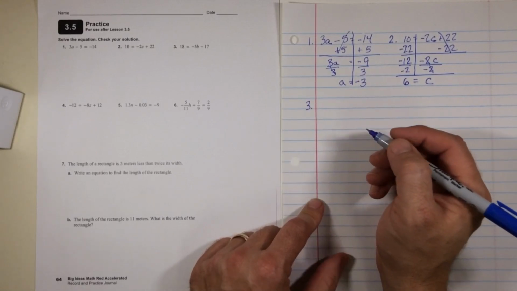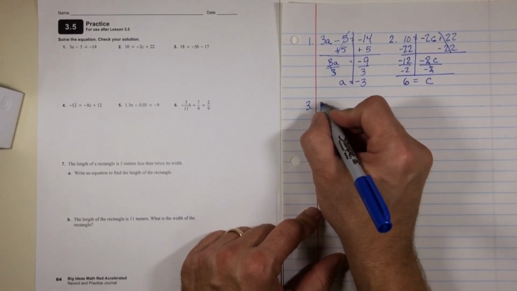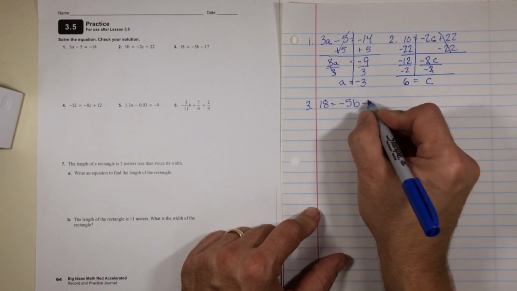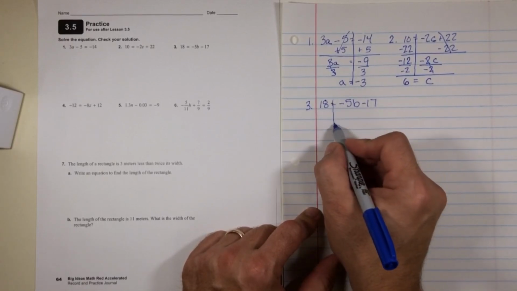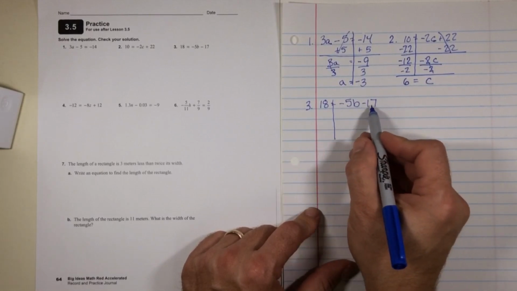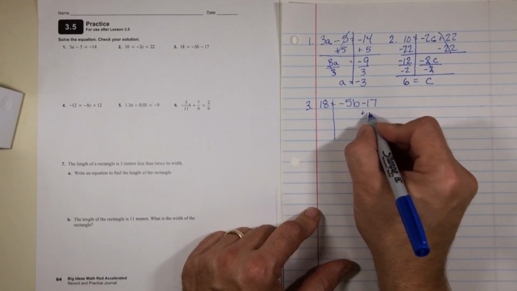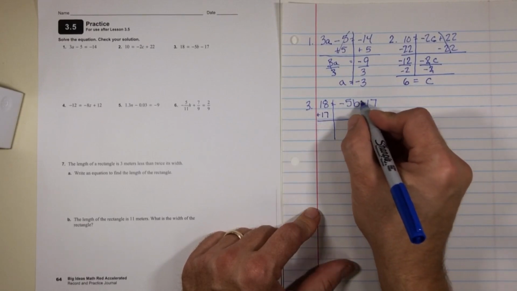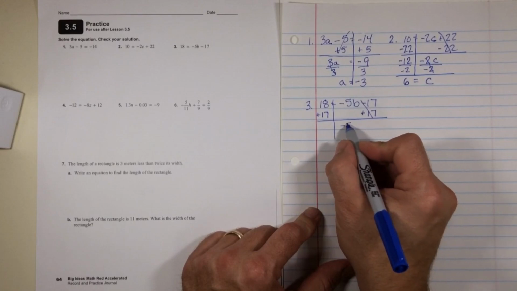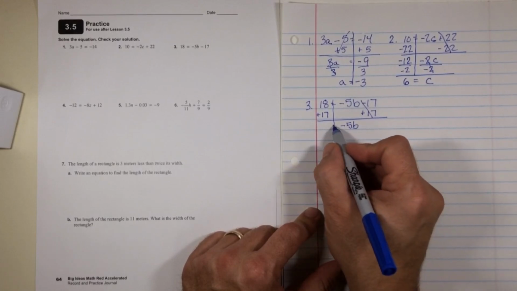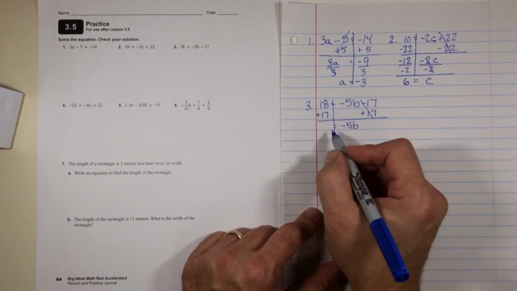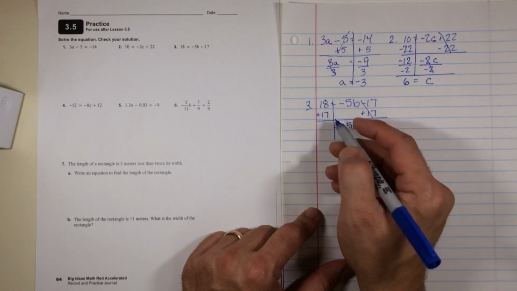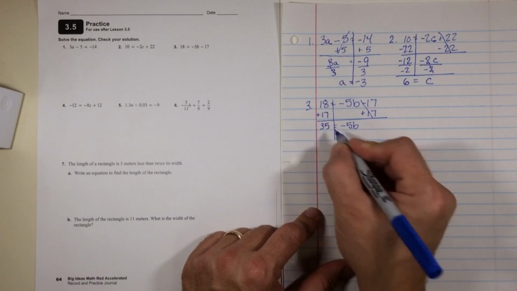Number 3. 18 equals negative 5b minus 17. We'll get rid of the subtraction. We get rid of subtraction with addition. That leaves us with negative 5b over here. And on this side, same sign, add and keep. So 18 and 17 is 35, and we'll keep it positive.